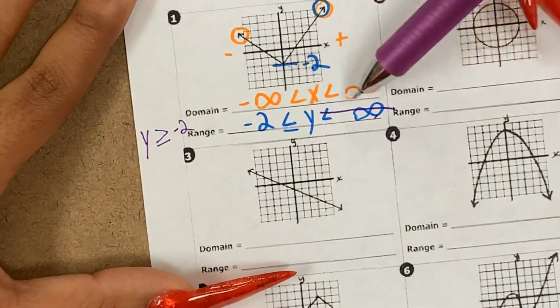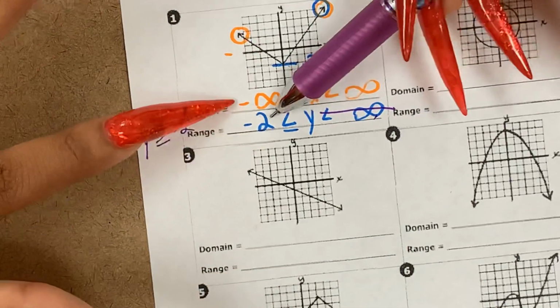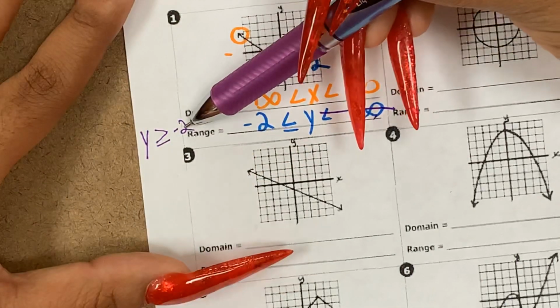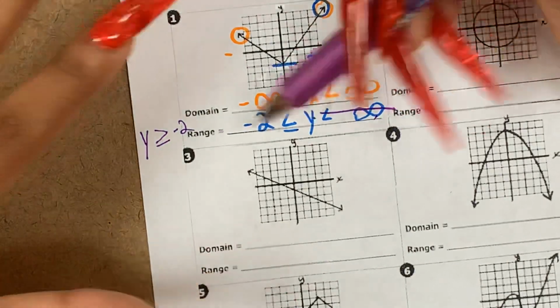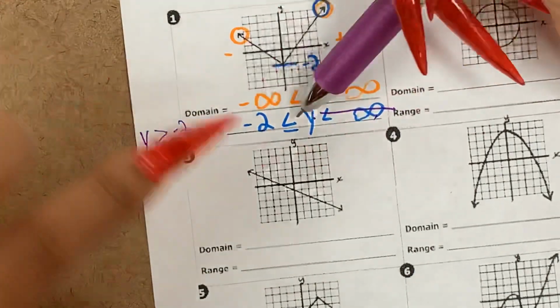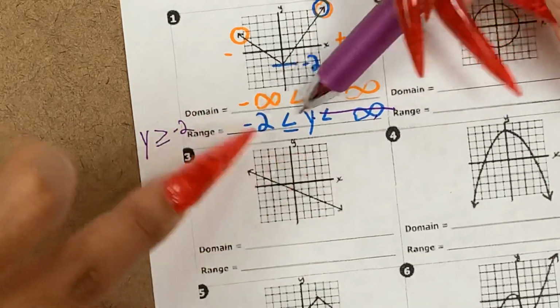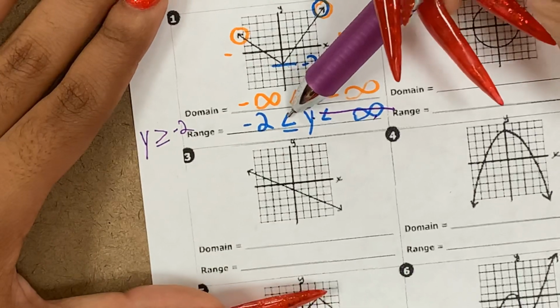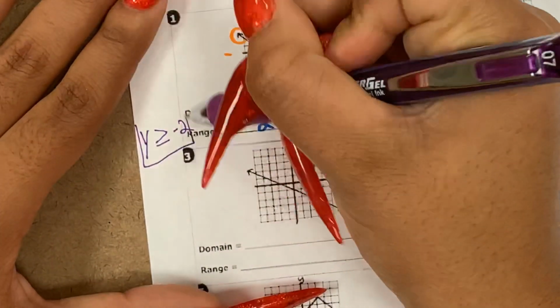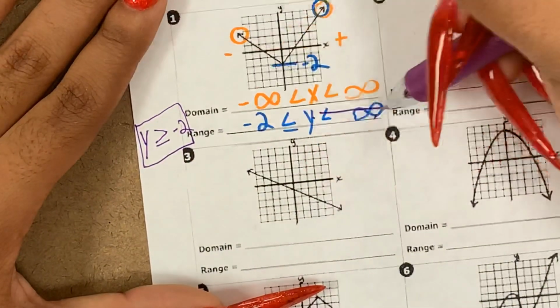You can start off doing it like this, but once you realize there's a number and an infinity, you need to fix it. Your variable has to be first, so I can switch the variable and the number. Because I switch the variable and the number, I have to switch the inequality symbol. So this is what I want to see, not this.